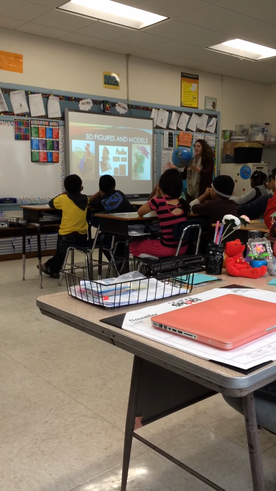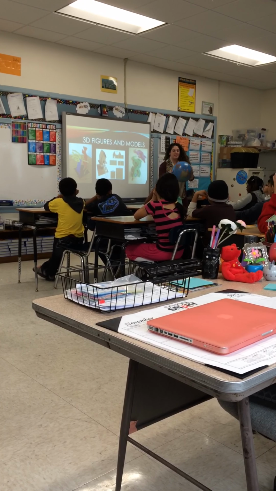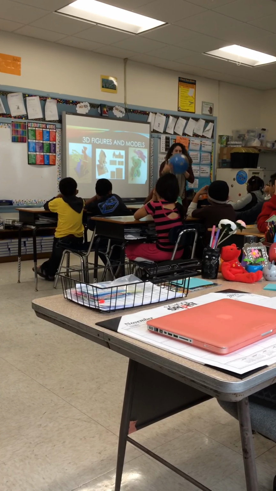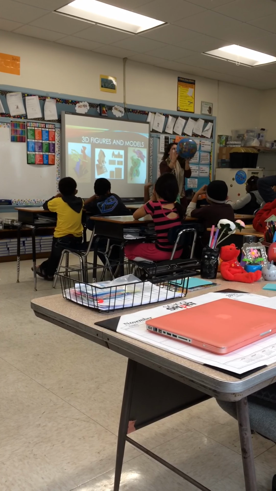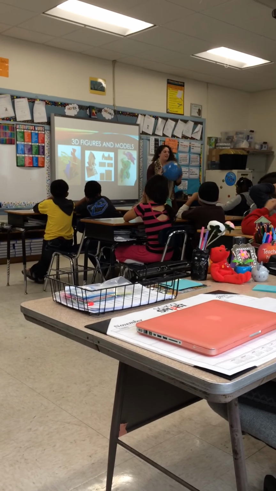So this is a 3D model of the globe. It's different than the other one we saw because I can see below it, I can see above it, I can see from the sides, I can spin it. Can you touch it? You can touch it later. It's going to be here all day.